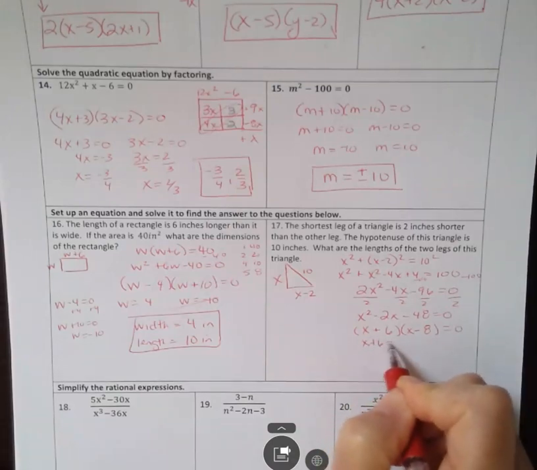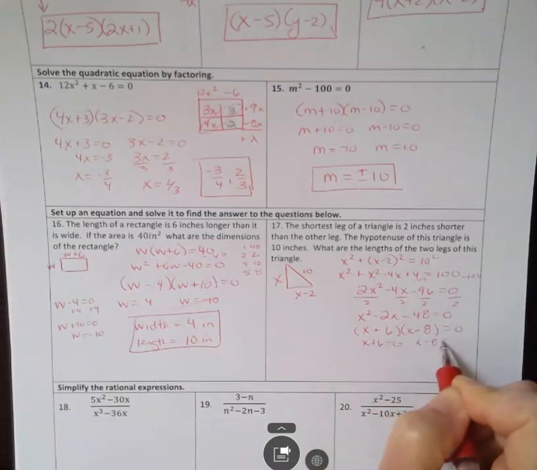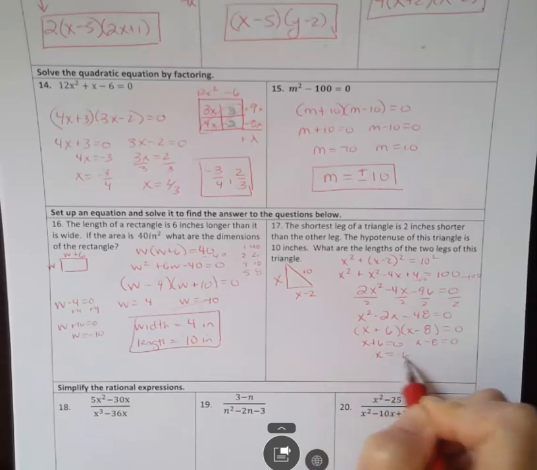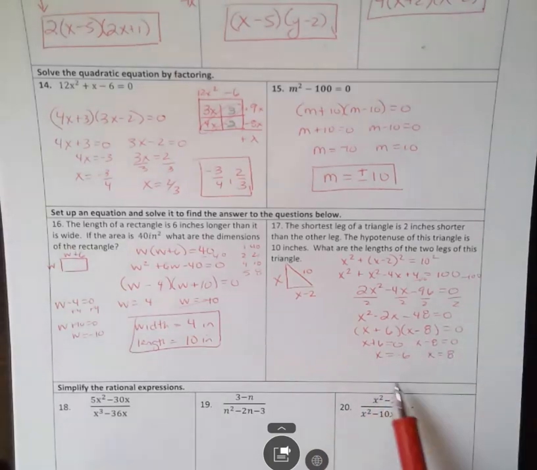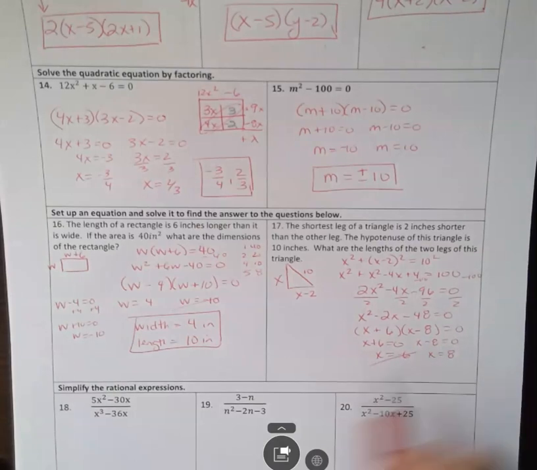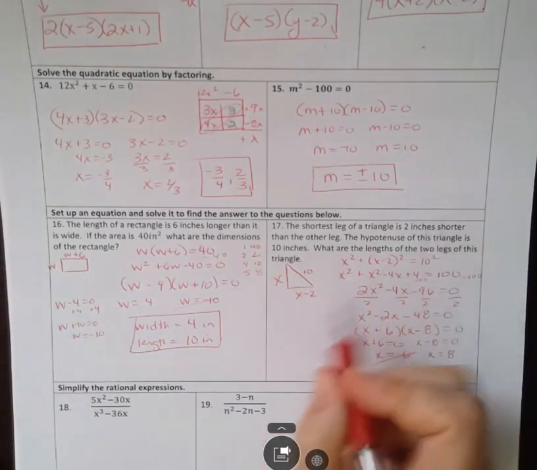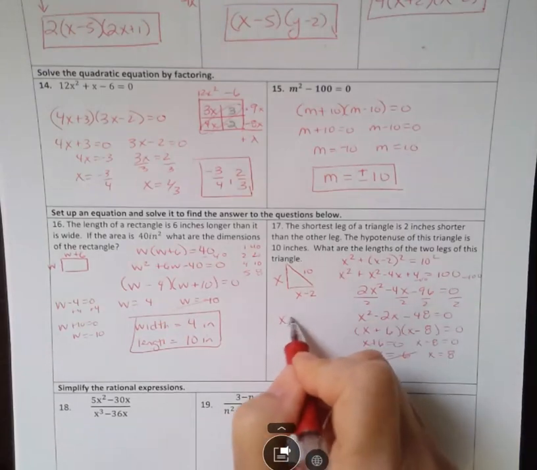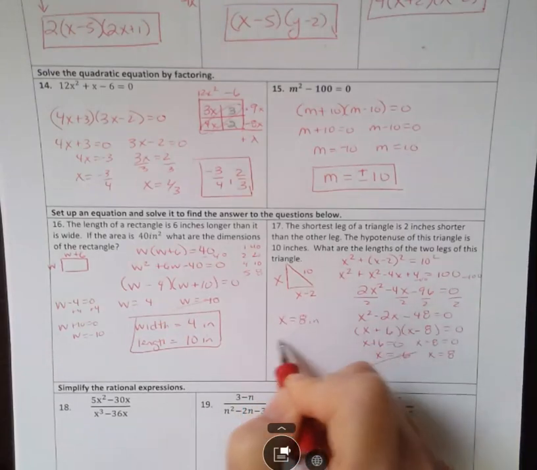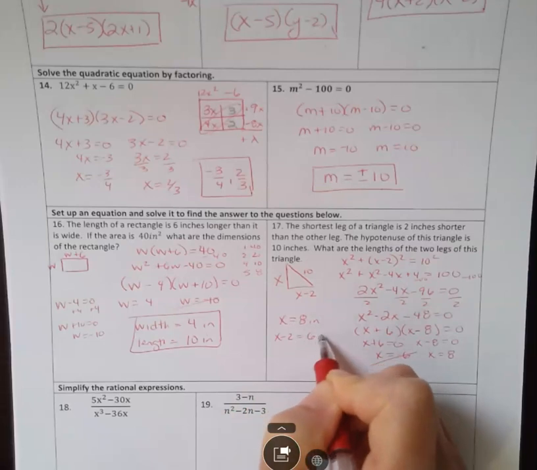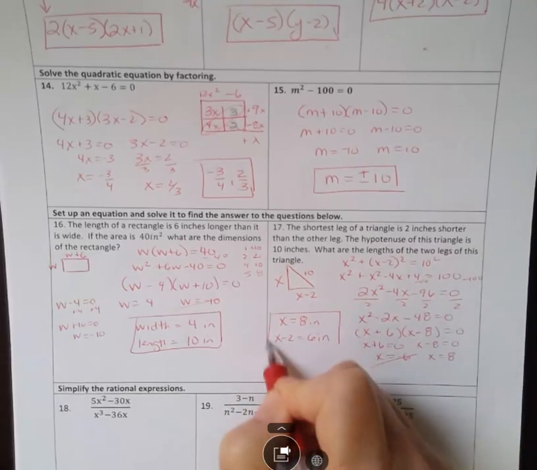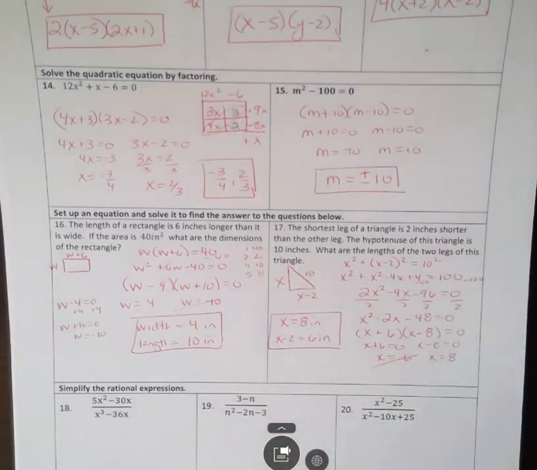If I set those two things equal to 0, I can easily solve that. I see x is negative 6 or x is 8. Negative 6 doesn't make sense for the length of a side. That means our x is 8. This is inches again. So x equals 8 inches. x minus 2 equals 6 inches. So we have a 6, 8, 10 triangle, which is just the 3, 4, 5 multiplied by 2.